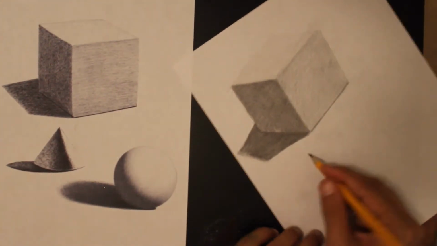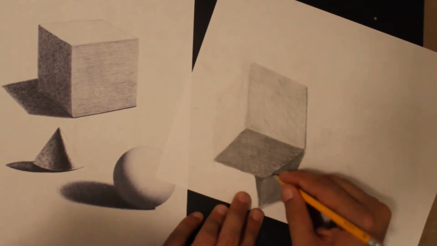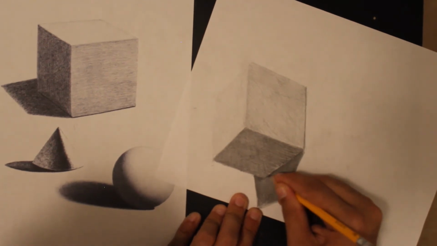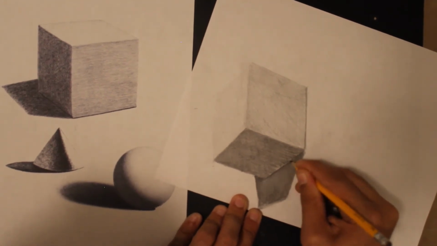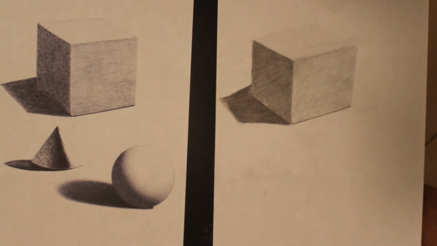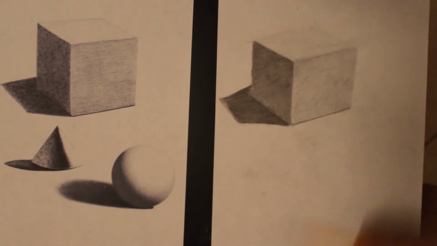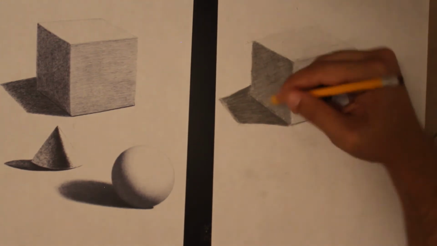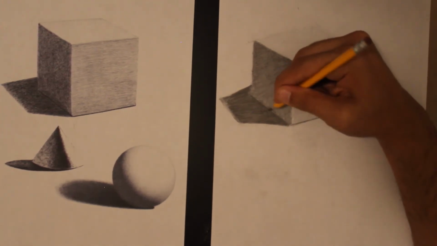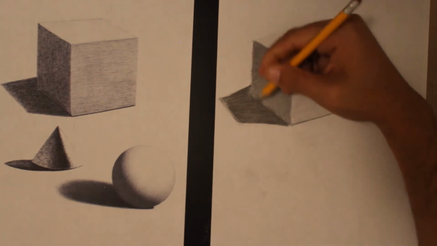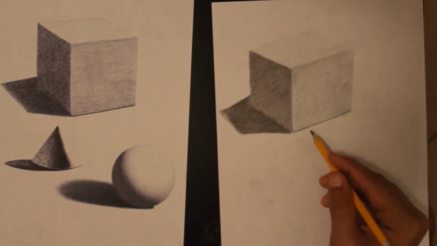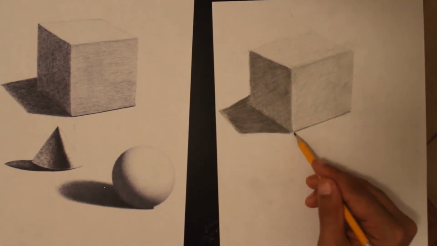And still, the line underneath here has to be considerably darker, so I am just going to take my pencil and apply a little bit more pressure. Okay, so I feel like the shadow is there. I did take my pencil and apply a little bit more pressure underneath. And I'm going to make it a little bit darker underneath over here as well.